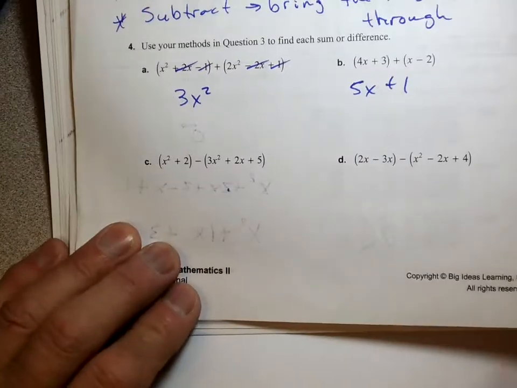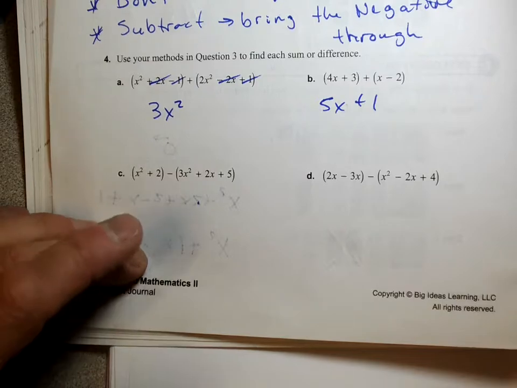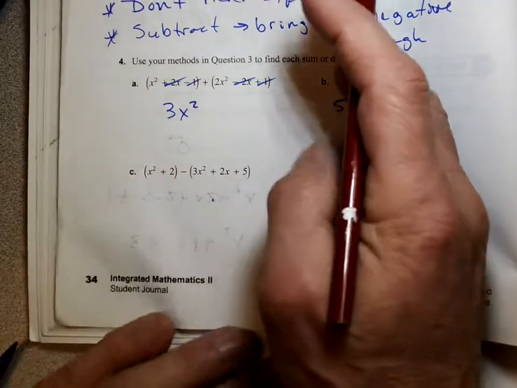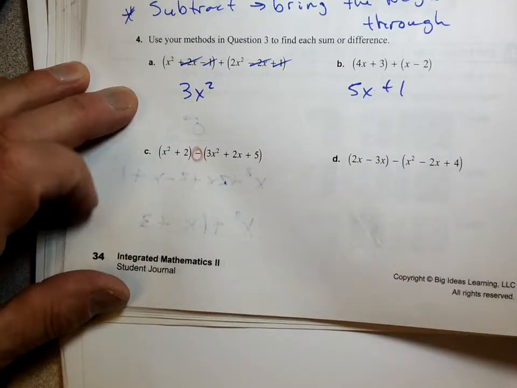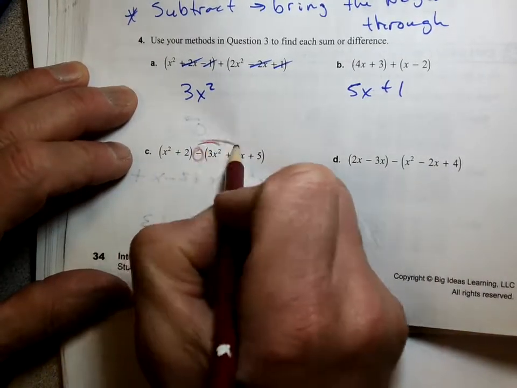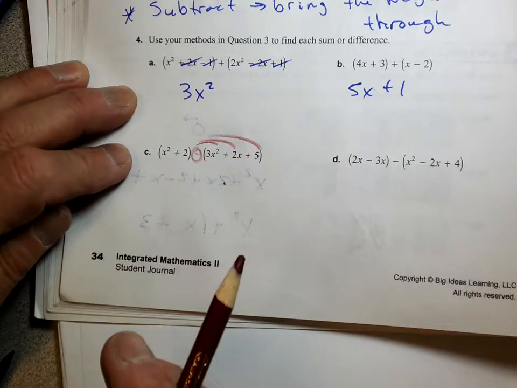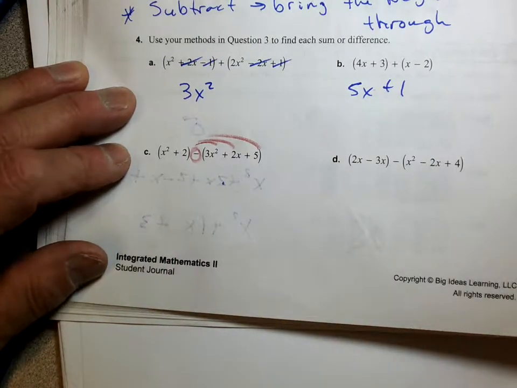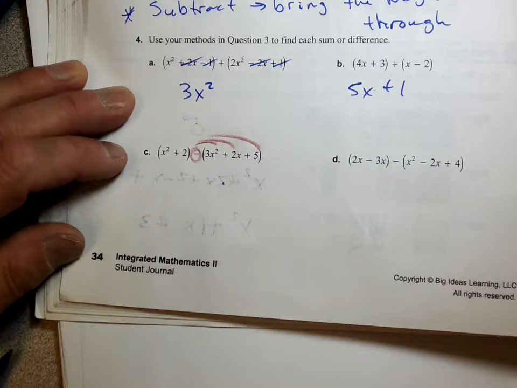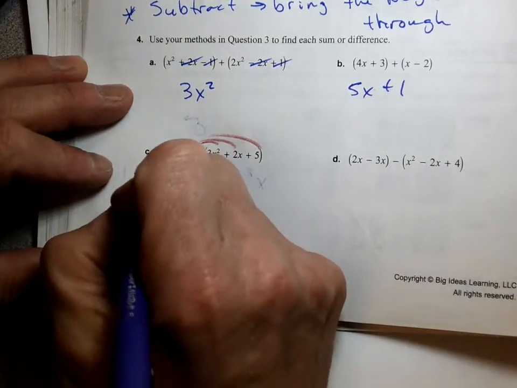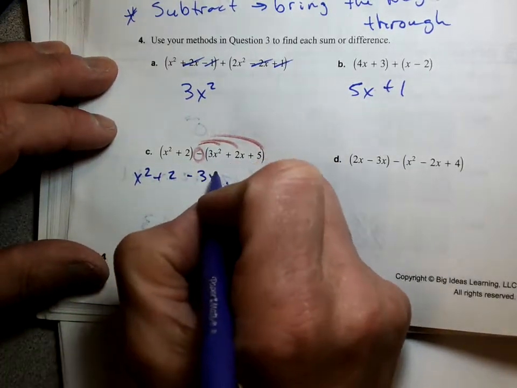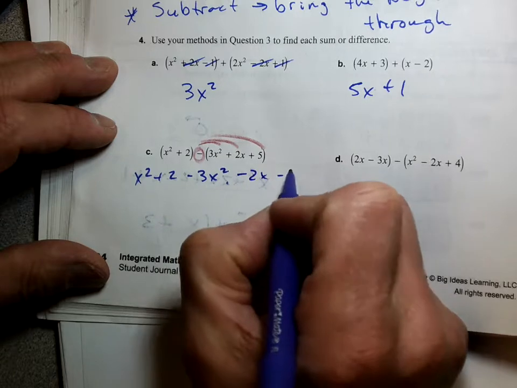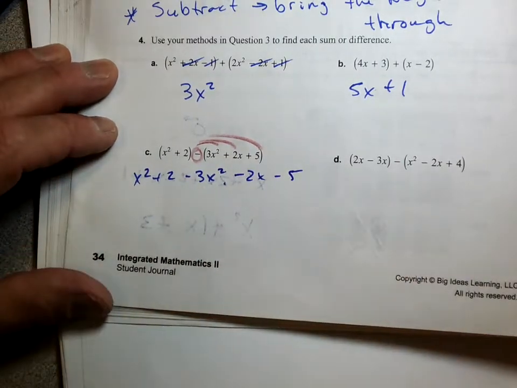Okay, now, number C. Watch carefully, okay? So when you subtract, we got to be careful. I'm going to push the negative through. Always do this, because you're going to get these double negatives and they're going to mess you up. So I'm going to rewrite it. I'm going to have my x squared plus 2. And then I'm going to push the negative through. I'm going to get a negative 3x squared, a negative 2x and a negative 5. When it says subtract, with the parentheses, push the negative through, okay?